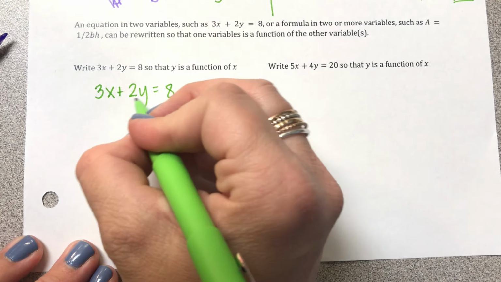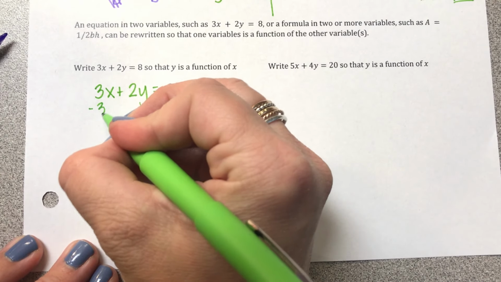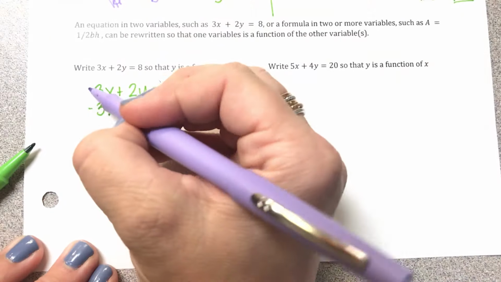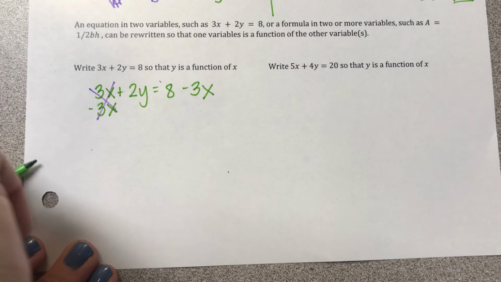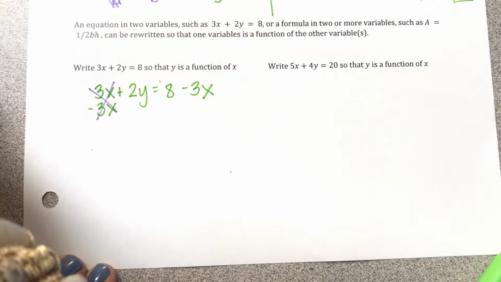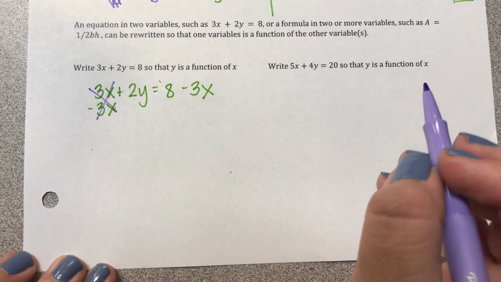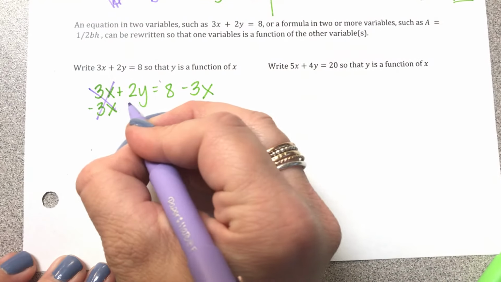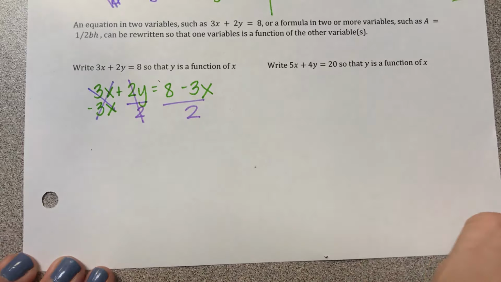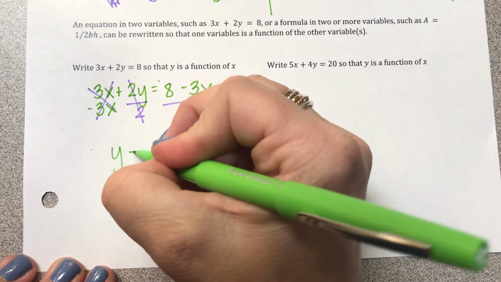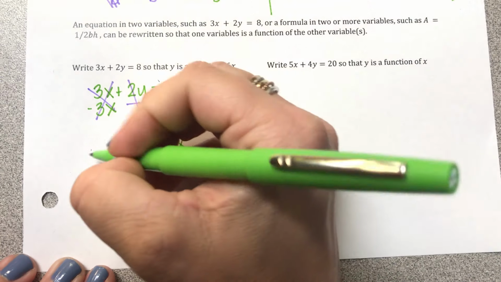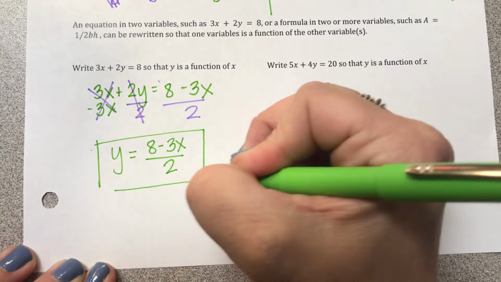I want to get y by itself, so I'm going to subtract 3x from both sides. So now these are gone, and I have 2y equals 8 minus 3x. Now I want to divide both sides by 2 because I want y by itself. So I have y equals 8 minus 3x over 2. And I solved that for y.